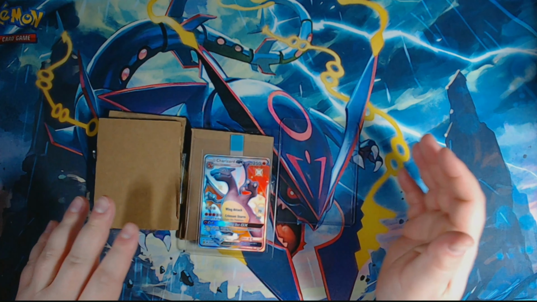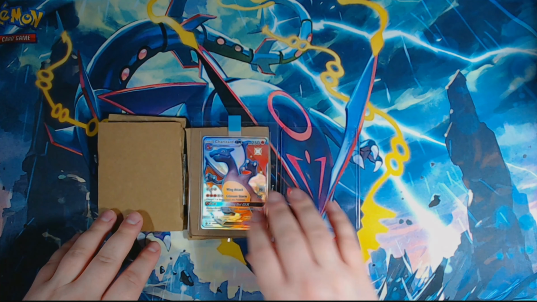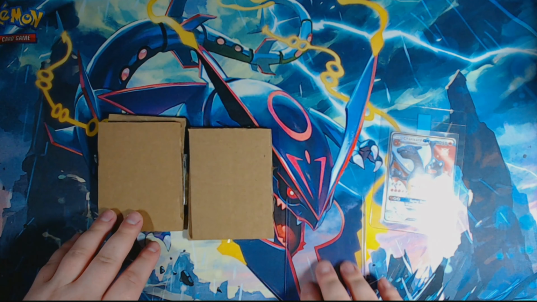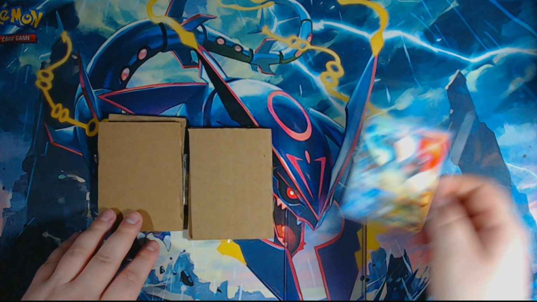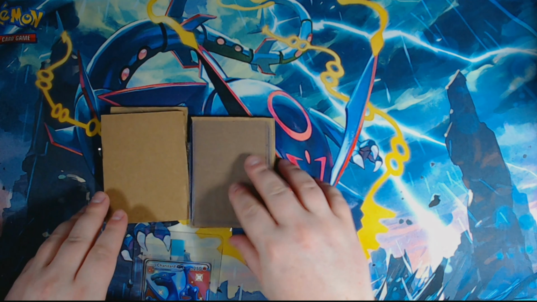But the card goes in the penny sleeve, and then the penny sleeve into your top loader or your card saver. Just make sure your cardboard matches whichever card saver or top loader you guys are using. That way it's a perfect fit and nothing's going to get damaged along the way.